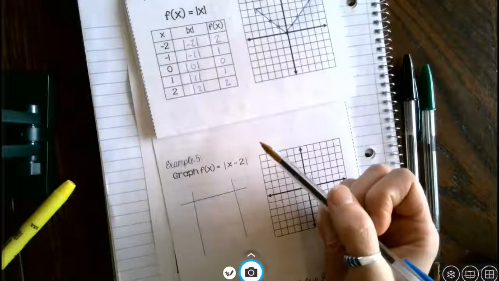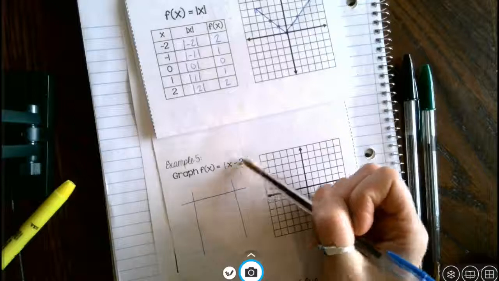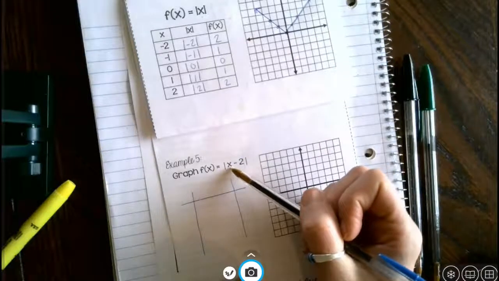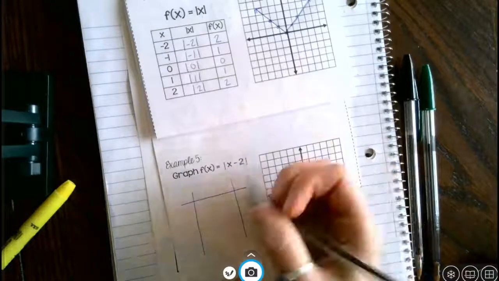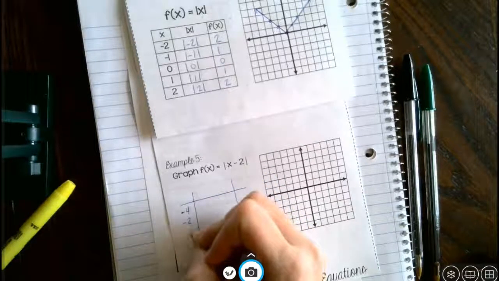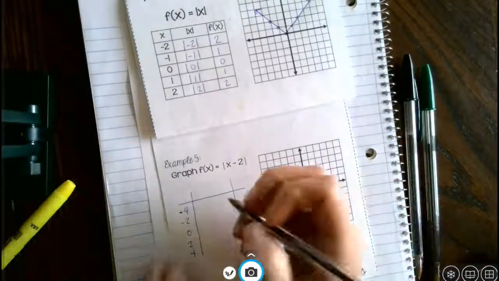For this one, I generally like to start with zeros, especially with something like this. I'm also going to pick a 2 because I like to pick numbers that make everything turn into 0. Okay, so I'm going to pick -4, -2, 0, 2, and 4, just because I feel like it. So now we can go ahead and do that.